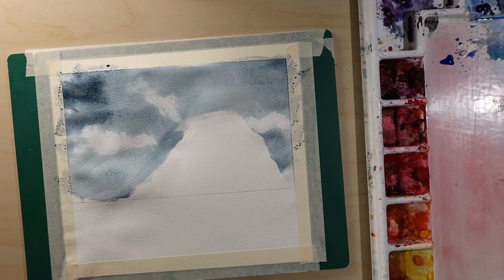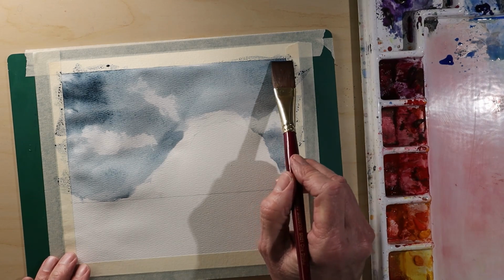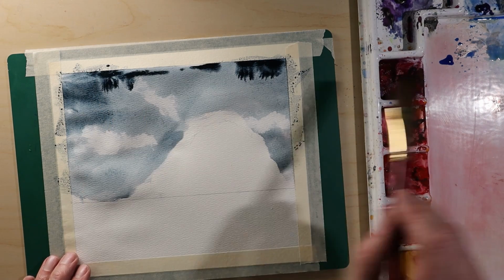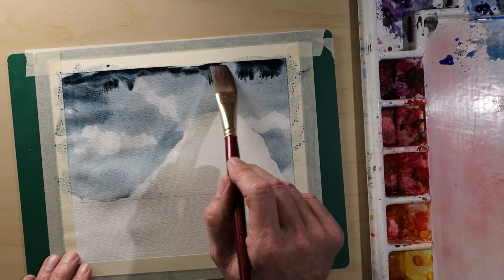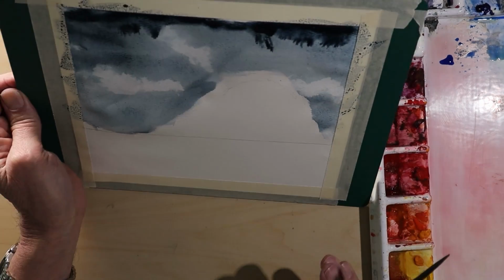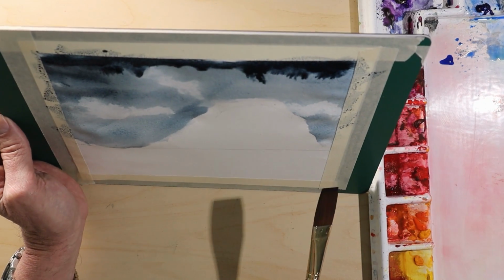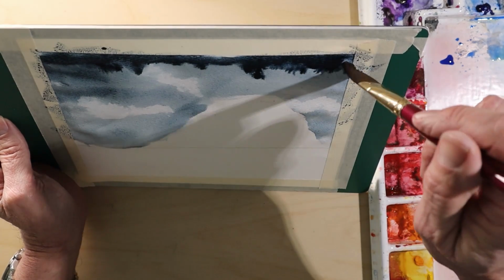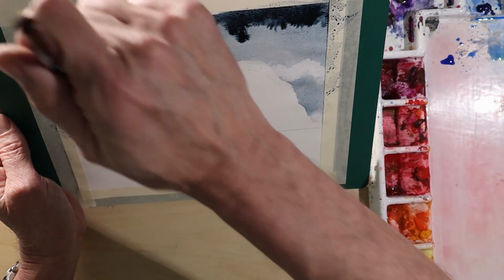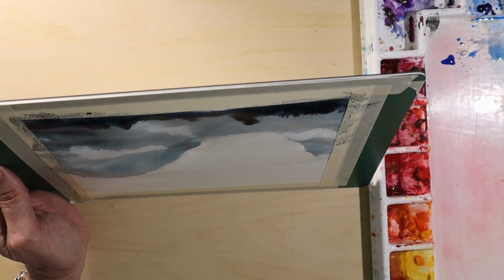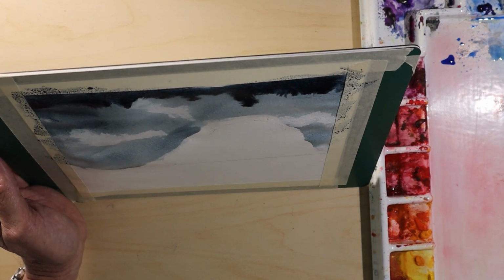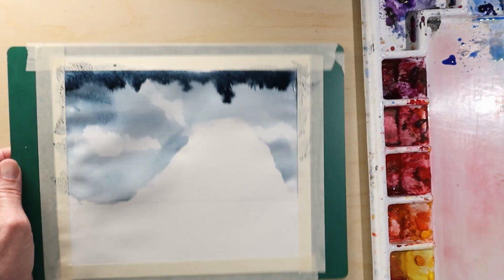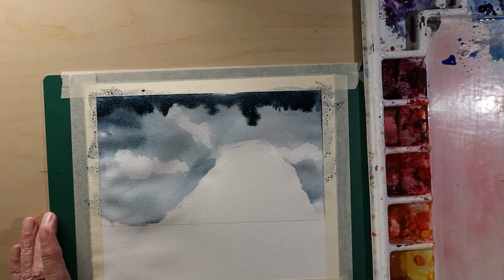All right, now what we're going to do is come in to our dark across the top, tilt our board, I don't know if you can see this, and let it run a little. Let your paint run a little bit. A little over here. Just let it run. Okay? Much more interesting to begin with. Now, we've got our sun area.